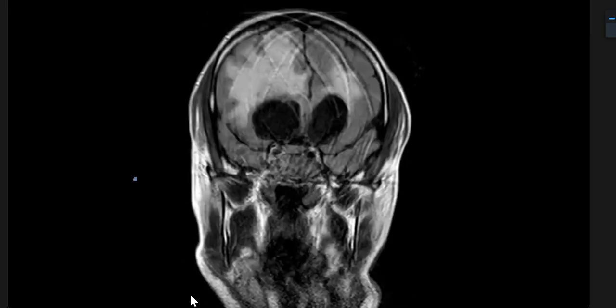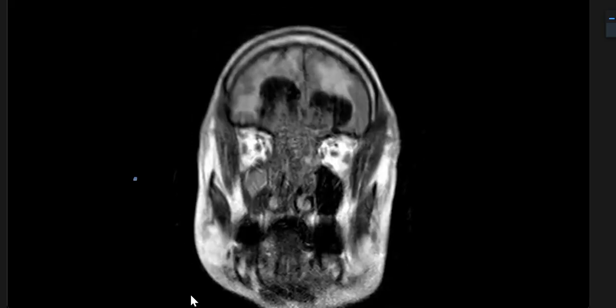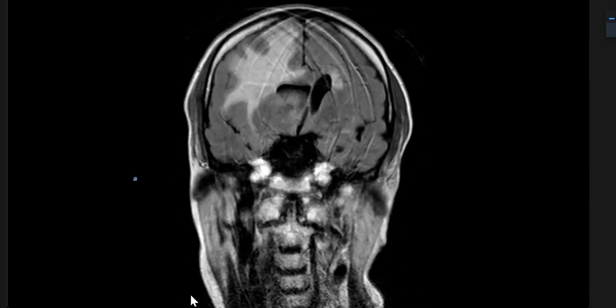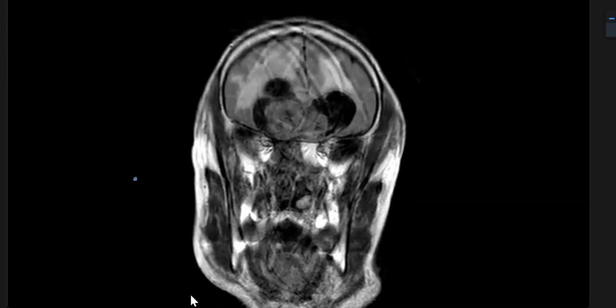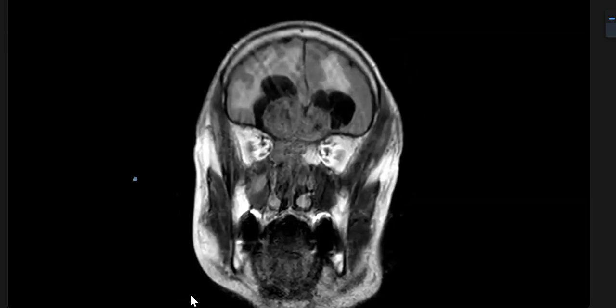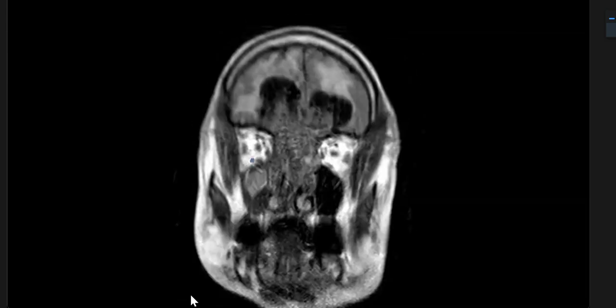Okay. Which sequence is this? This is FLAIR. Okay. And what do you see here in this sequence? I can see that there is a lesion mainly in the nasal cavity and paranasal sinuses, and it's going up.